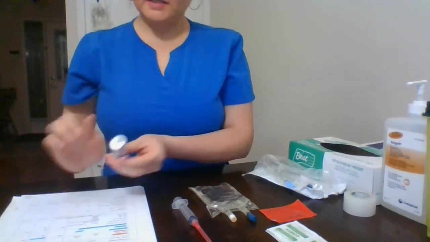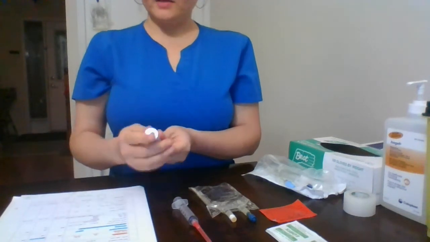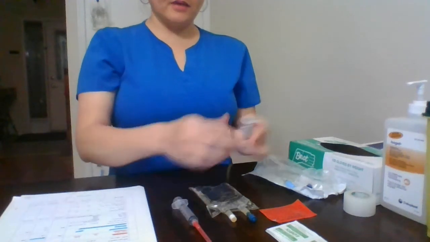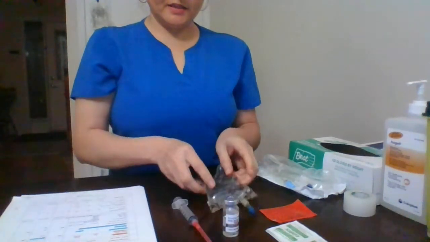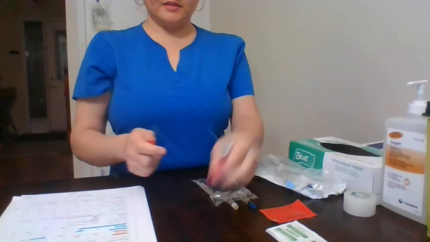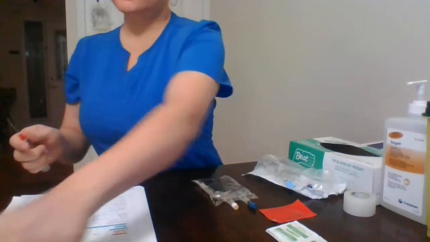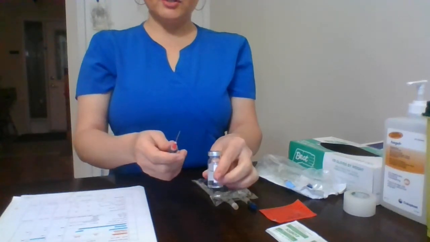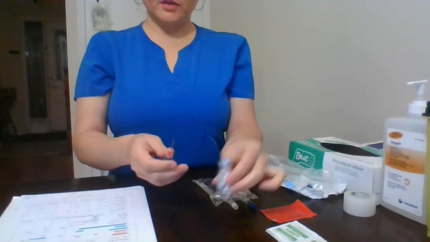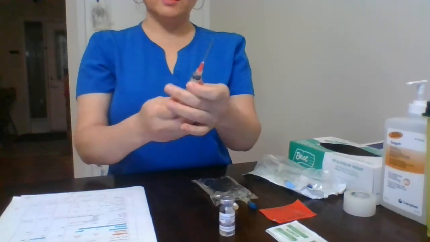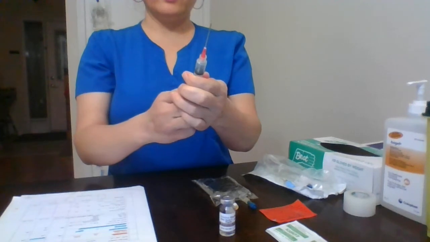And the time we need to infuse this medication is 8 a.m. Now I will go ahead and reconstitute. We will go ahead and take the medication in our syringe and add it into our mini IV bag. So I will take 3 ml of air.